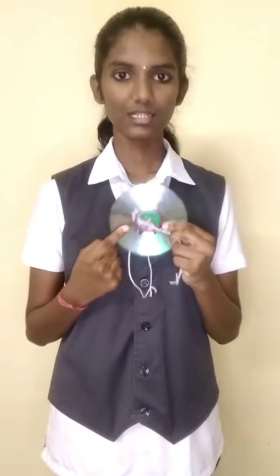I am Karishma Sri of 9D from TVS Velammal Vidyalaya Ponneri, here to explain the topic centrifuge. I have made a model of the centrifuge and the materials used here are a waste CD, cardboard and an elastic thread. What is a centrifuge? A centrifuge is a device which uses centrifugal force to separate components of a fluid based on its density.